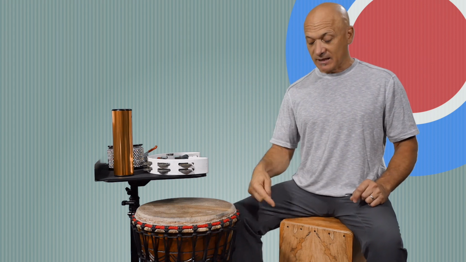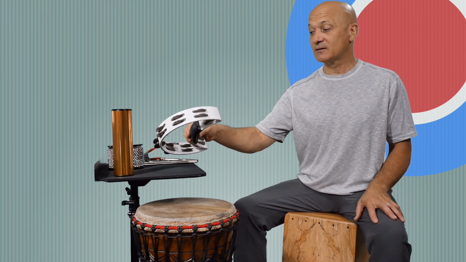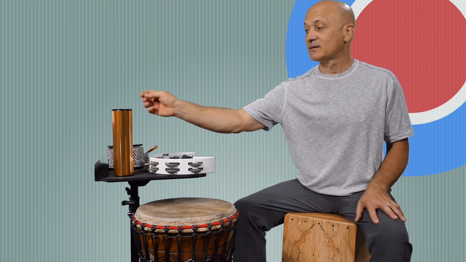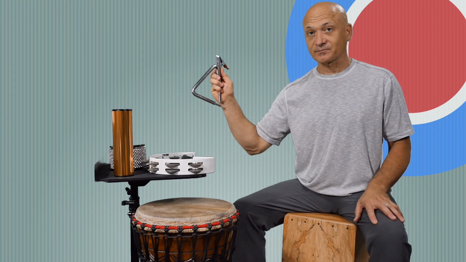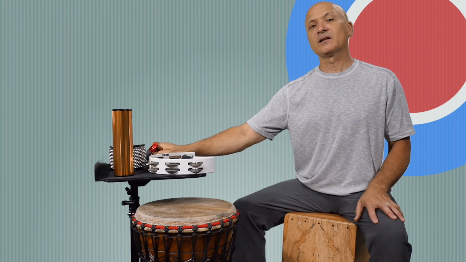Some instruments, like the cajon and the djembe and most drums, will have a little bit wider range because they have low sounds and high sounds. Most of the hand percussion instruments, like the tambourine, the shaker, cabasa, and triangle, will have relatively fixed pitch ranges. So with those, we have other considerations.